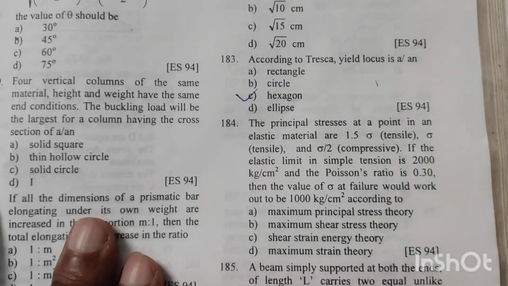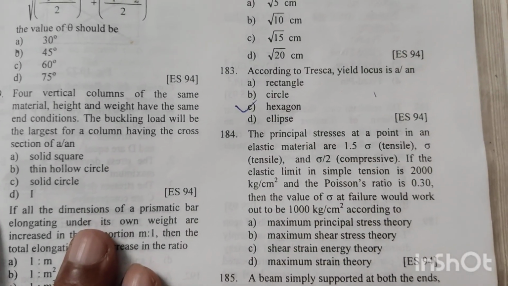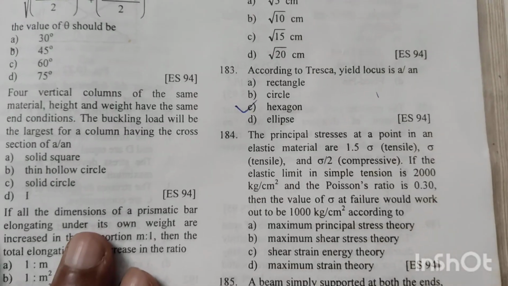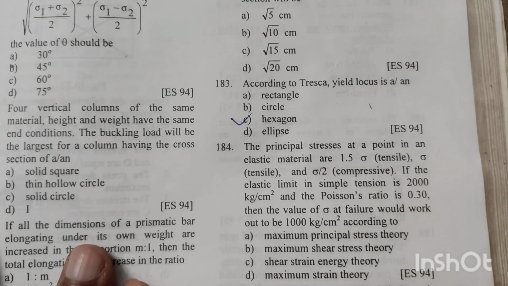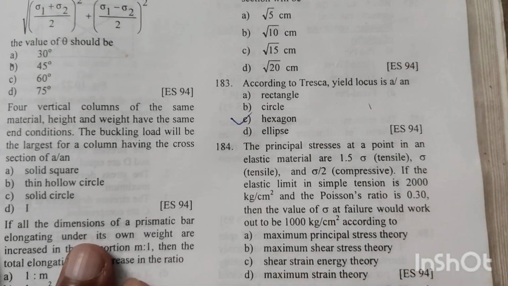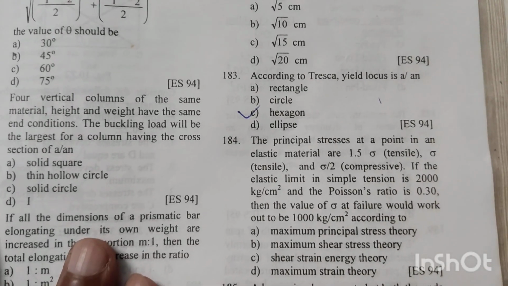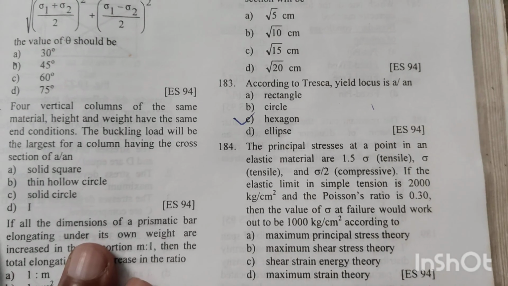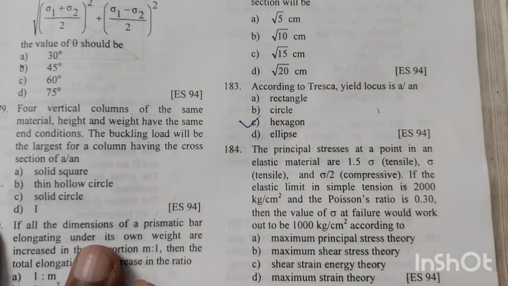184. The principal stresses at a point in an elastic material are 1.5 sigma tensile and sigma by 2 compressive. If the elastic limit in a simple tension is 2000 kg per centimeter square and the Poisson's ratio is 0.30, then the value of sigma at the failure would work out to be 1000 kg per centimeter square according to the.